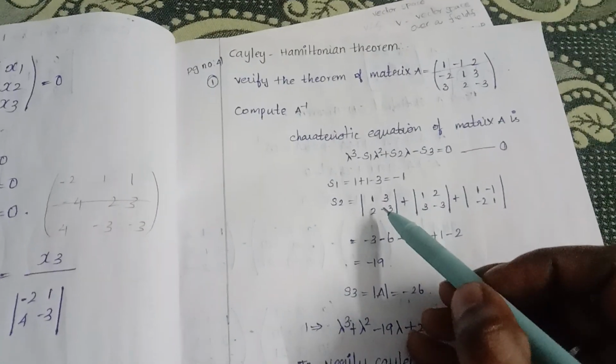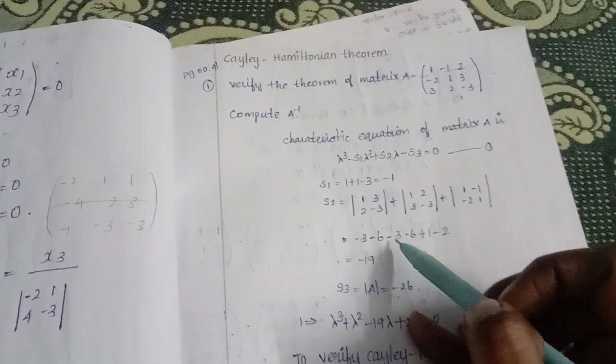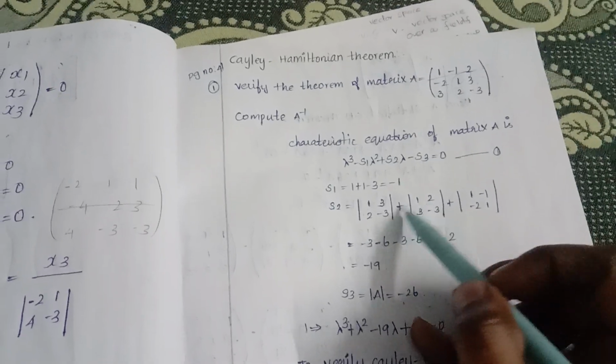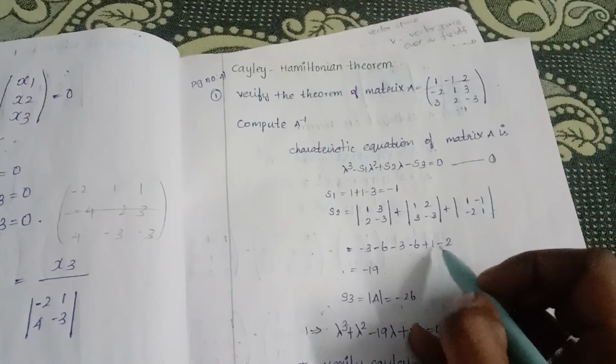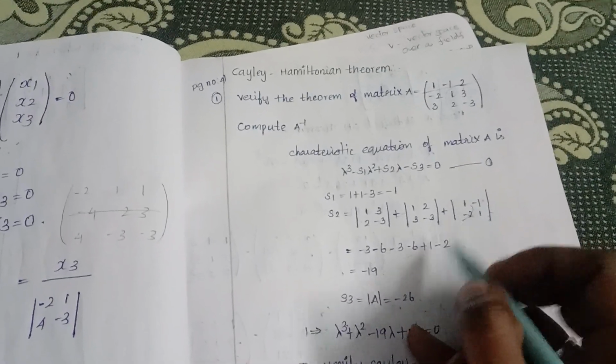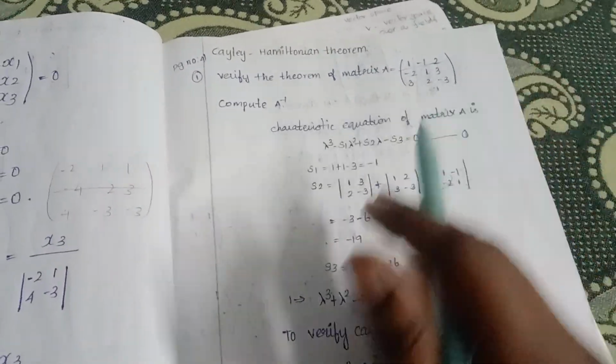Adding the determinants: minus 3 minus 6, plus 1, minus 2, so minus 19. s3 is nothing but the determinant of A.